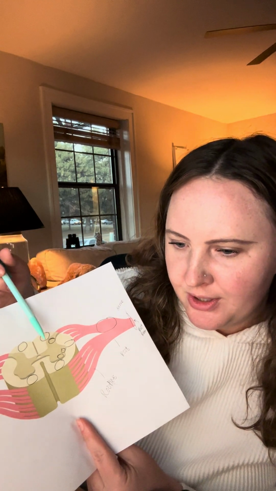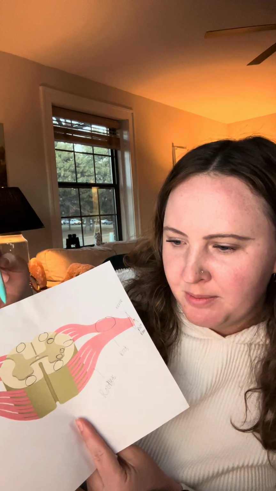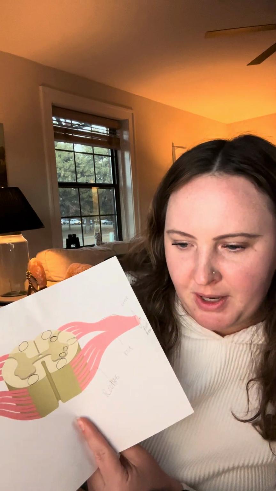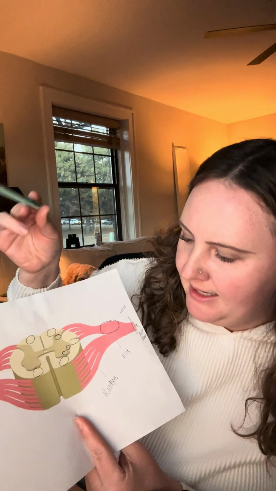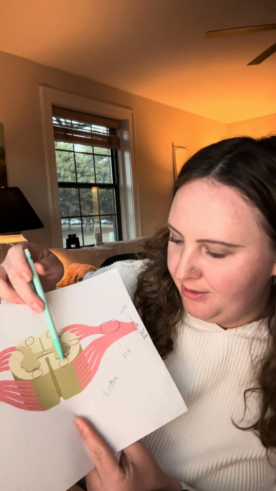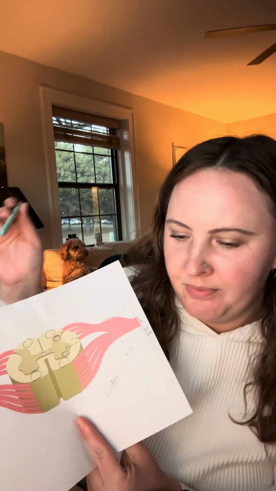There is also the upper motor neuron of the corticospinal tract that terminates at the anterior horn. So that's important to say too.